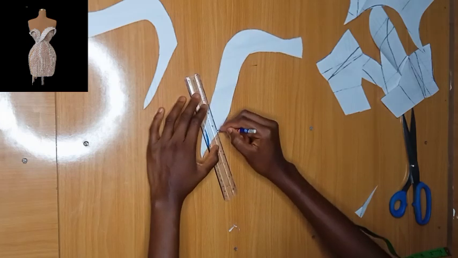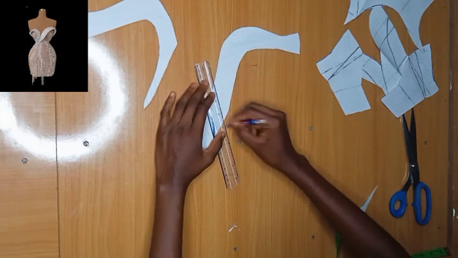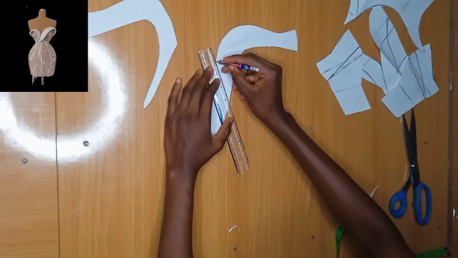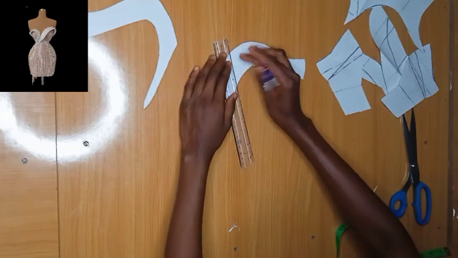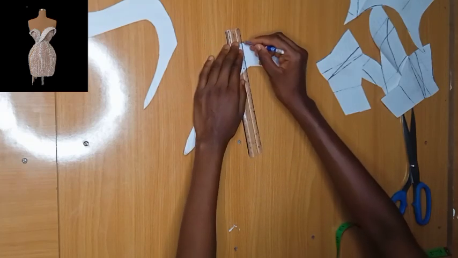I don't know how to explain this better. The part that is outwards. So I'm drawing in my star lines now. We're going to be slashing and spreading on those star lines to add fullness.